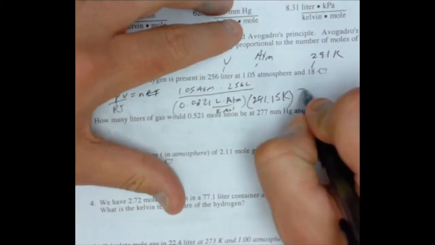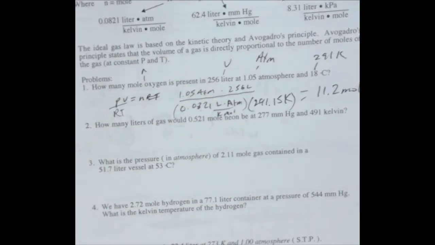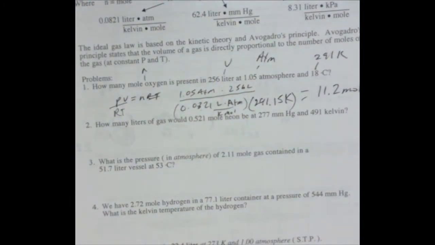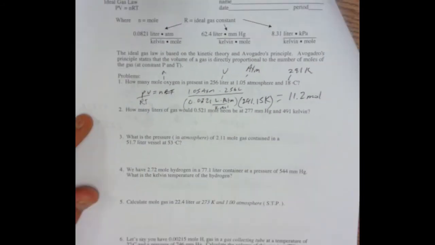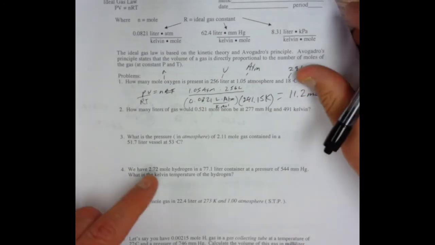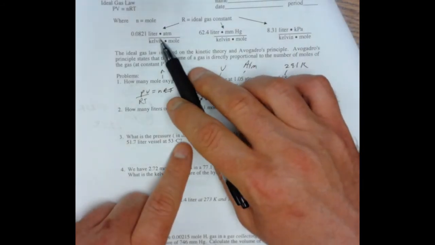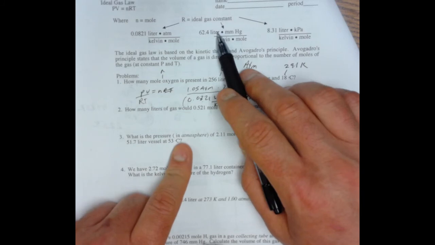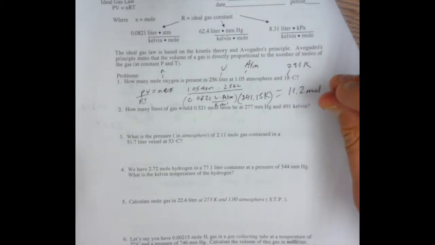So that would be 11.2 moles. That's it. Basically, you just go through and rearrange the equation and then solve for it. Taking note of this one, it says what pressure in atmospheres, so you'd use the 0.0821 for the R. But if it said what pressure in millimeters of mercury, you'd use 62.4, or you could change it at the end from atmospheres to millimeters of mercury, or however you want to do it. None of that is a big deal.